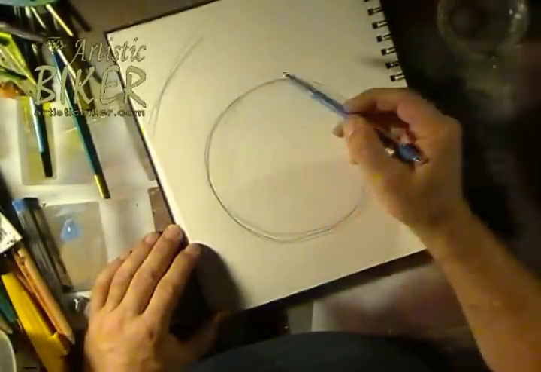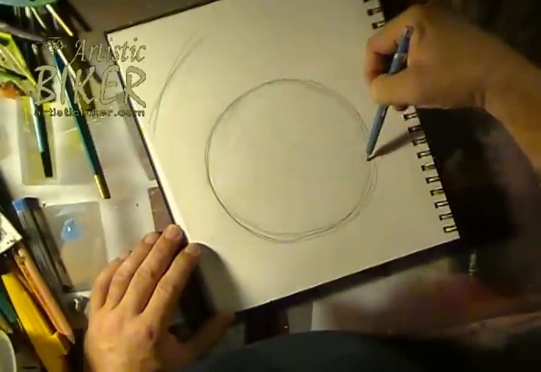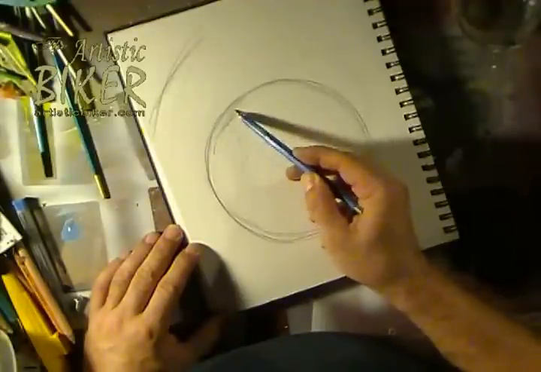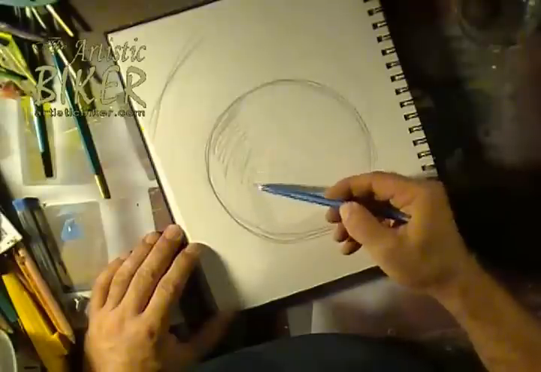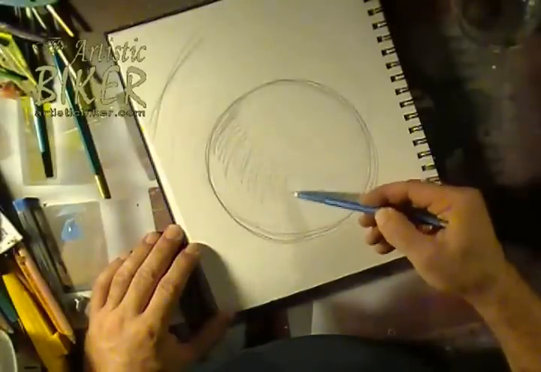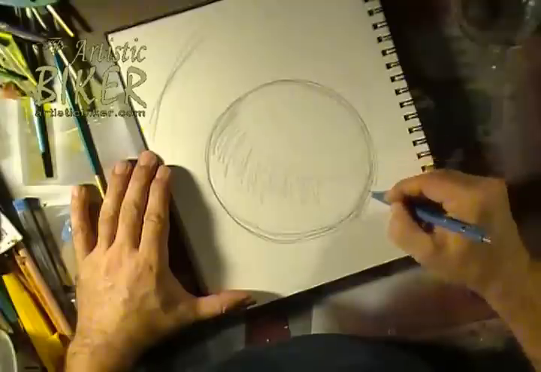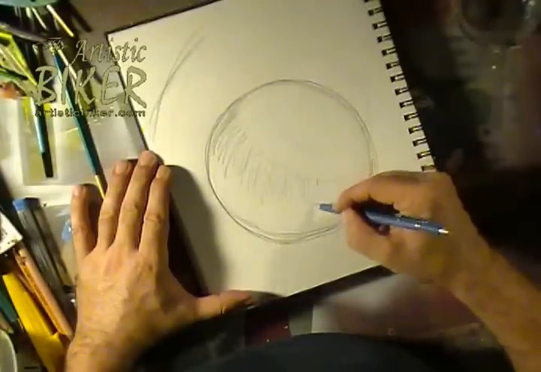So let's start with our core shadow. Let's start with right here as our core shadow. And remember that our surface is rounded, so let's draw our contour lines in a rounded shape. Try to follow the rounded shape. Contour lines are the lines that follow the shape of your object.